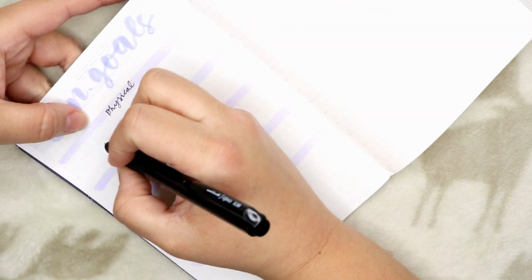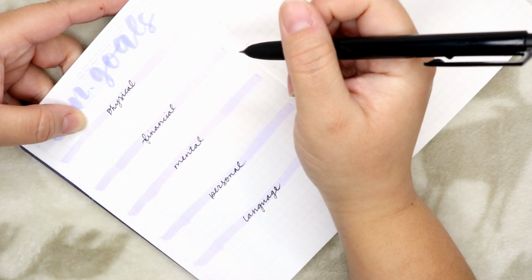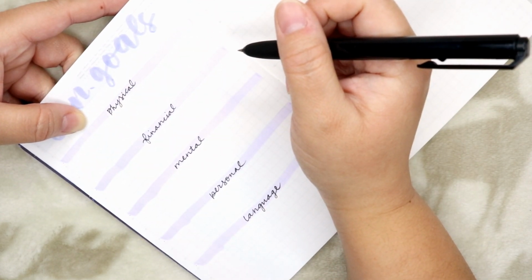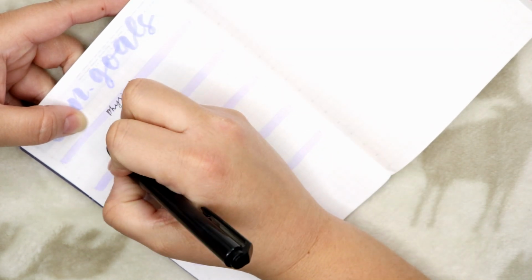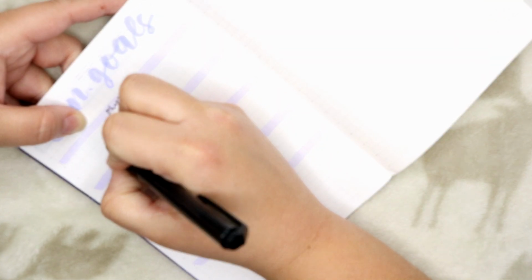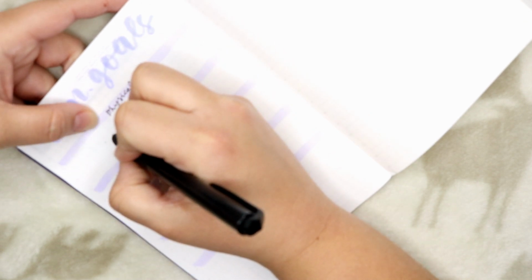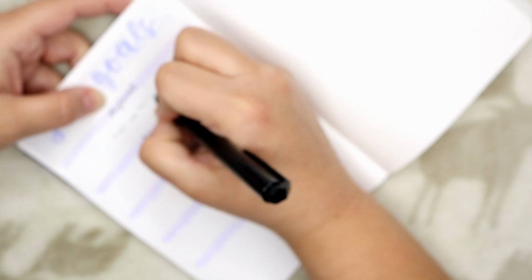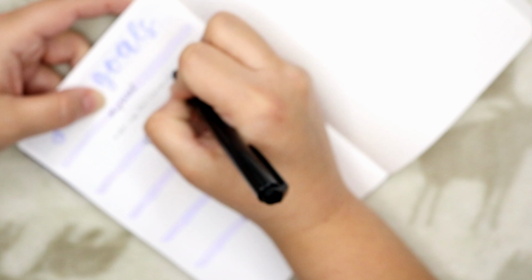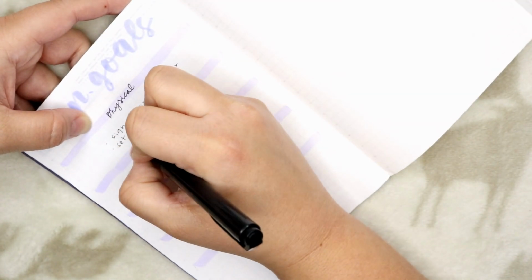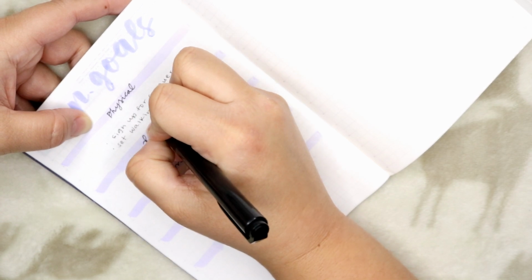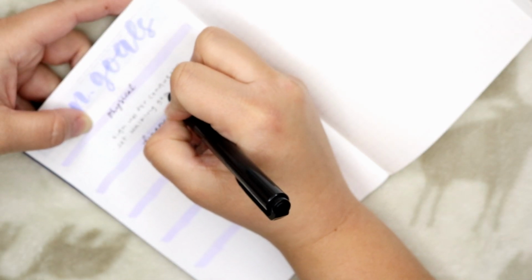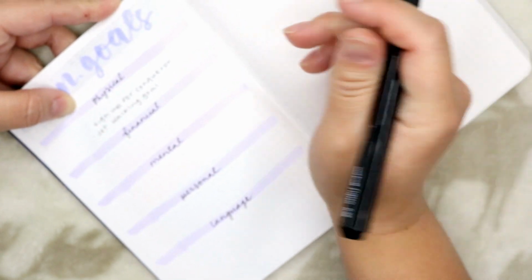Physical, how do I want to space this out? I don't want it to look weird. Whatever. If it looks weird, it looks weird. I'm going to sign up for a thing. I need to sign up for a thing. And then I'm going to set a walking goal. I have a treadmill. So I'm going to work on that.